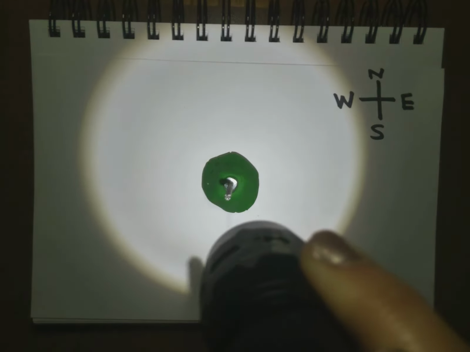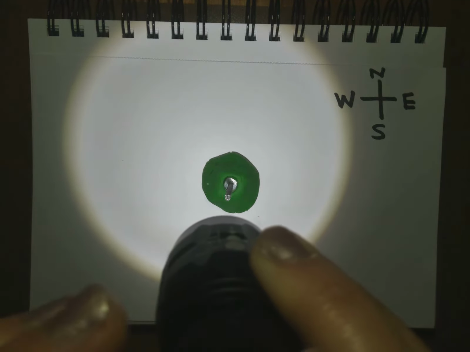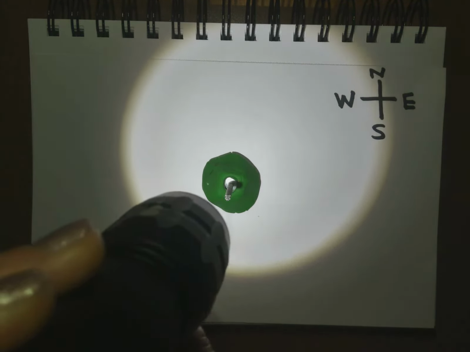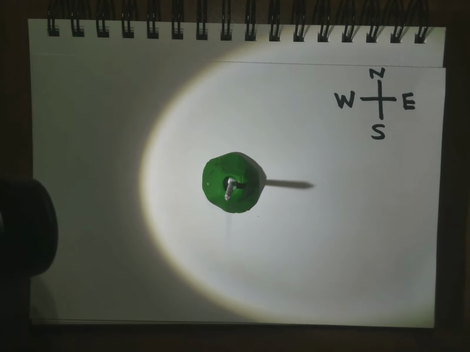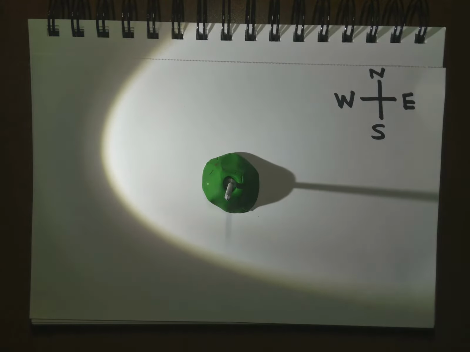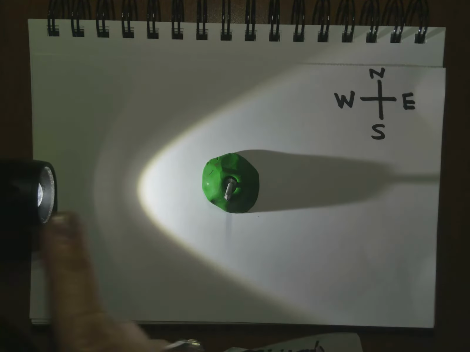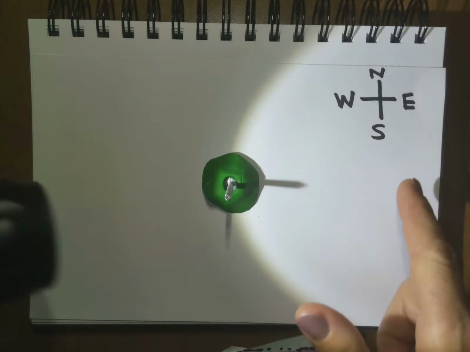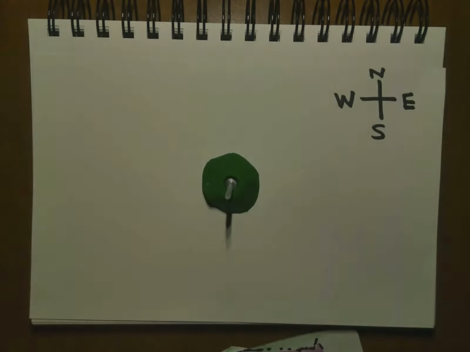When it's directly overhead, the shadow is very short. And then, as the sun starts to go down, the shadow gets longer and longer. So, if the sun is low, the shadow is long. If the sun is high, the shadow is short.